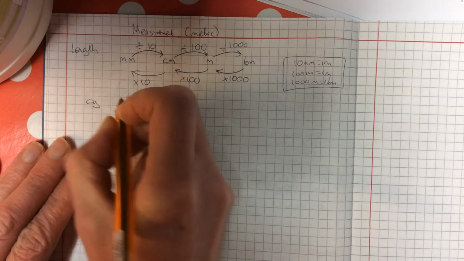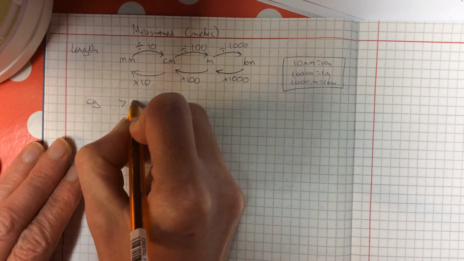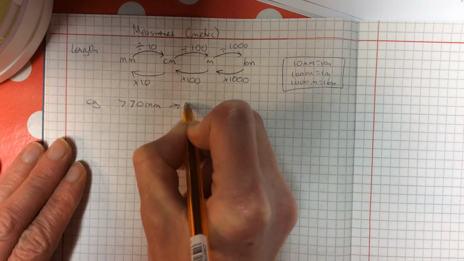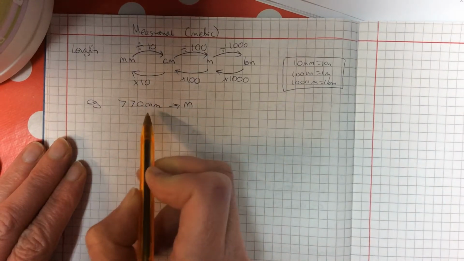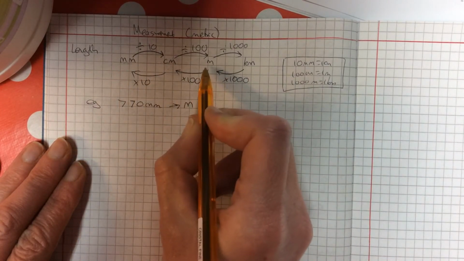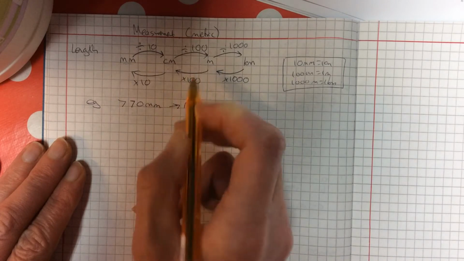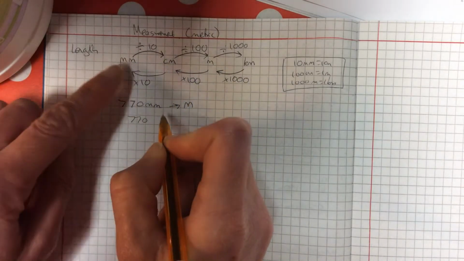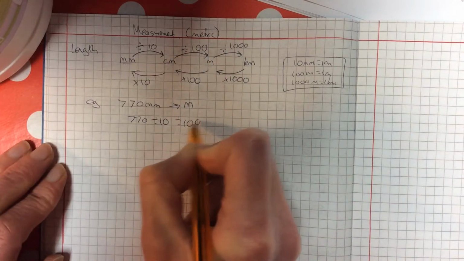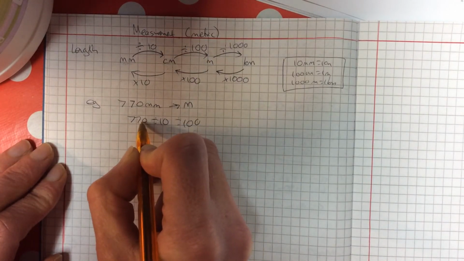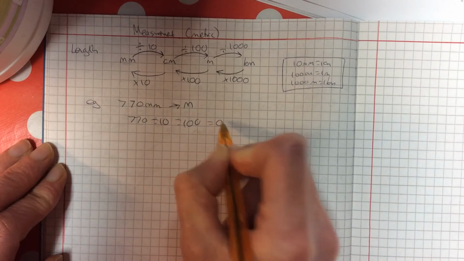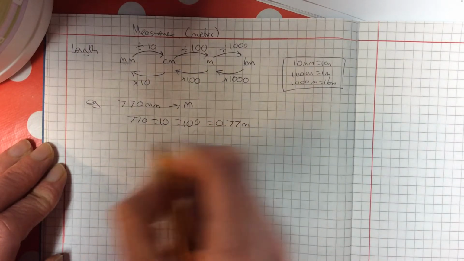So if I had 770 millimetres and I wanted to put that into metres, I would look at my wee diagram and go, I'm starting at millimetres and I'm trying to go to metres. So starting here and going up here, and just follow what the diagram tells me to do. So divide by 10 and then divide by 100. Dividing by 10 gives you 77. Dividing by 100, move your decimal point back twice, 0.77 metres.